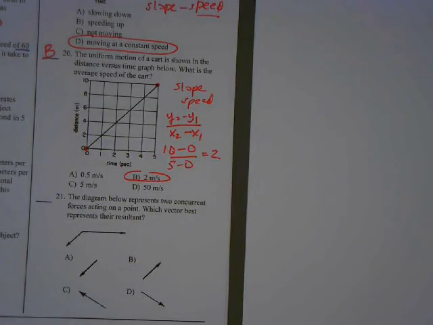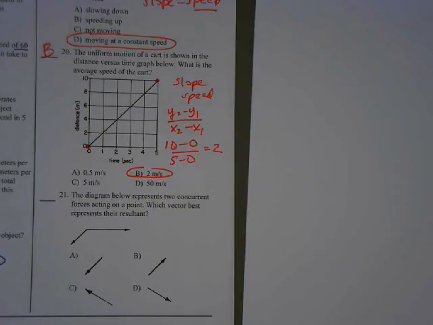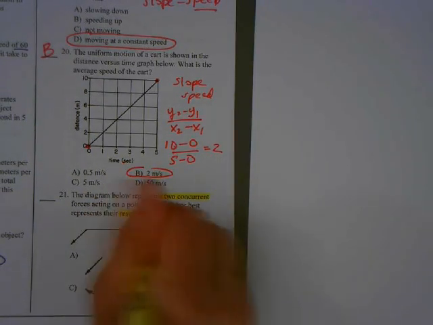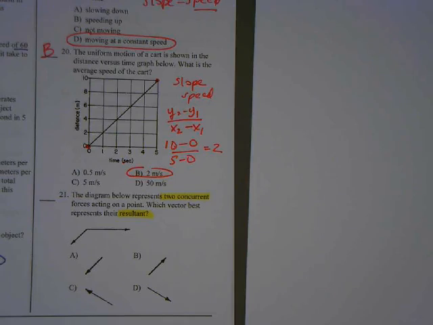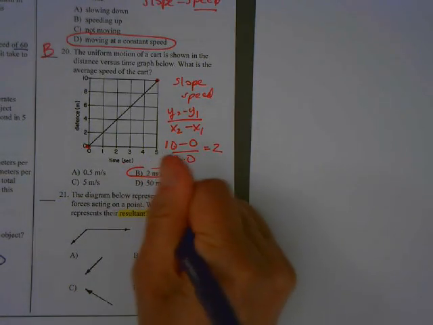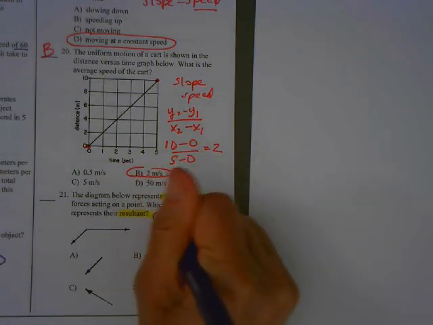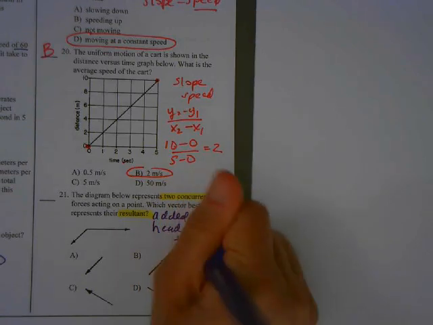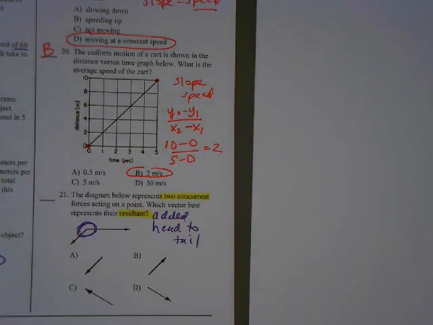All right, number 21. The diagram below represents two concurrent... Concurrent means acting on the same point at the same time. So this is now chapter 3, vectors. Which vector best represents the resultant? So there's one rule for adding vectors. Vectors are added head to tail. These are not head to tail. Those are tail to tail.